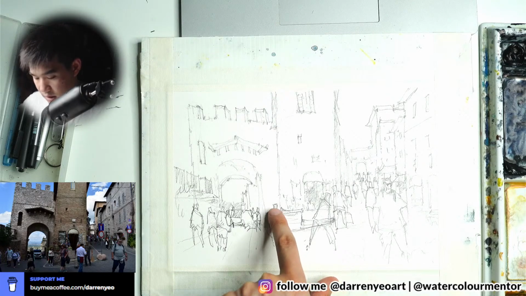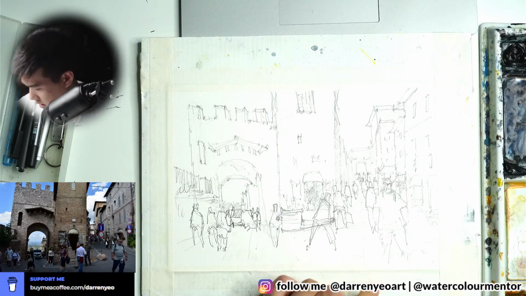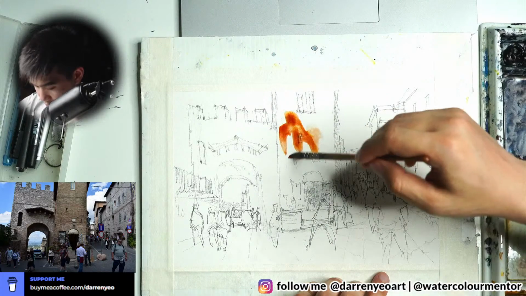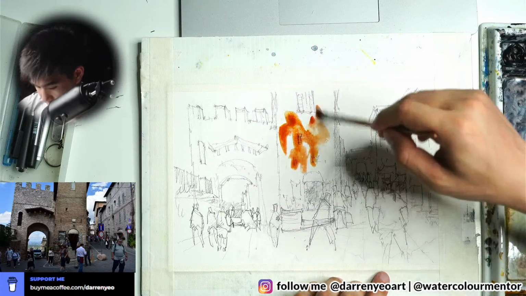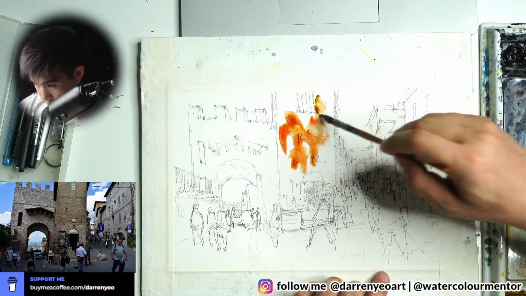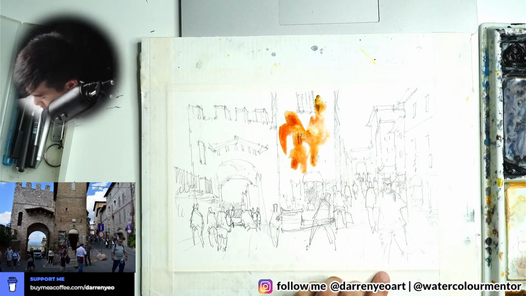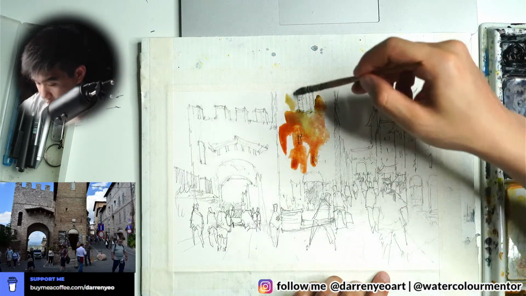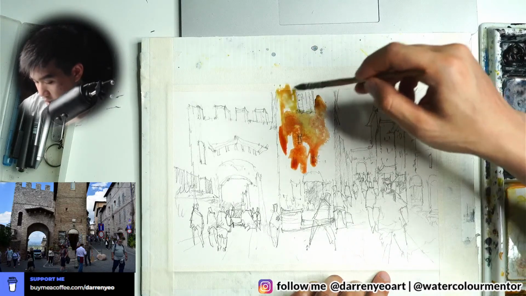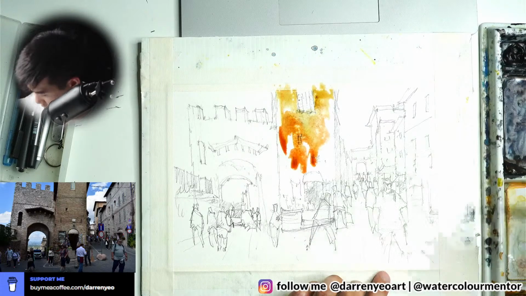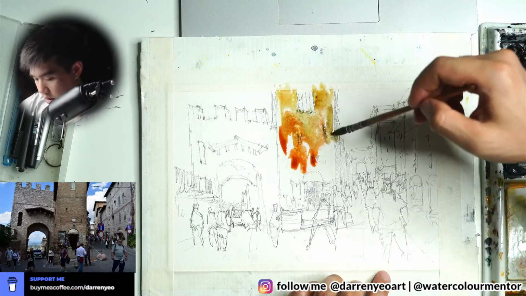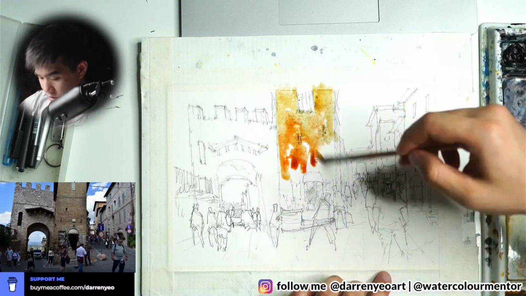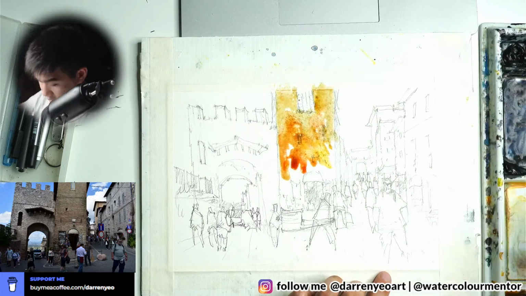Okay, so let's see, what do we have here? Let's go in firstly with some of this color. This is some, what do you call it, burnt sienna, and a bit of yellow ochre and burnt sienna into this building. Look at how I'm holding the brush right at the end so that it creates fleeting brush strokes. Just dragging the brush through.